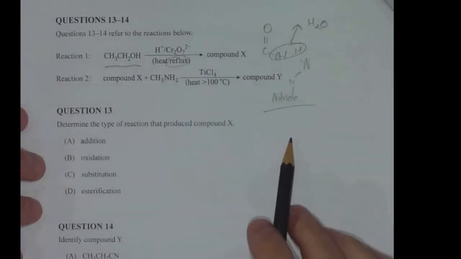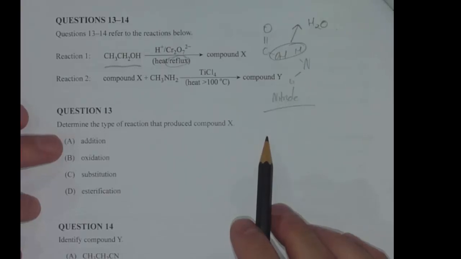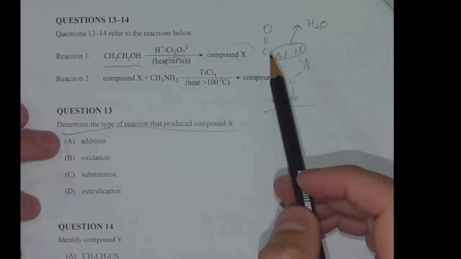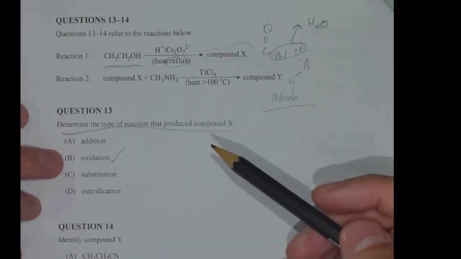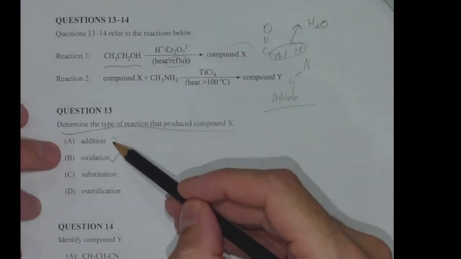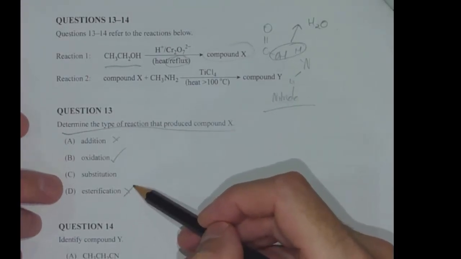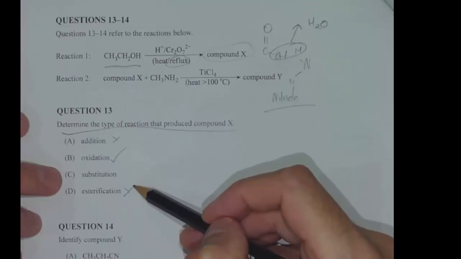I had to check for 2025. Tell me the type of reaction produced in X. That's a little bit easier, oxidation of alcohols. There's certainly none of that, and no esterification because there's no carboxylic acid. Substitution, it is removed.